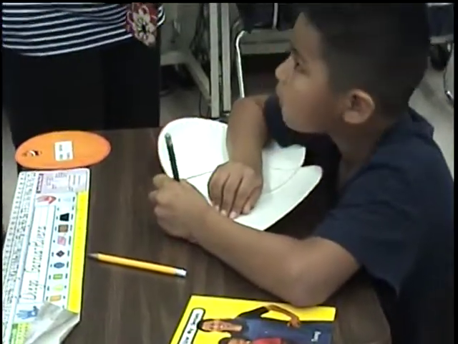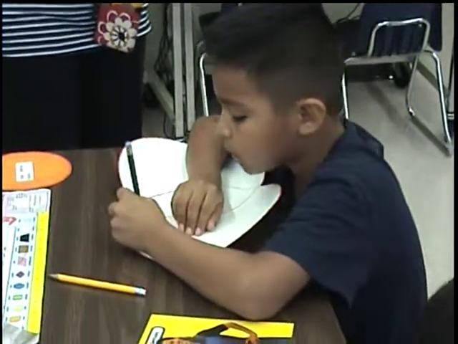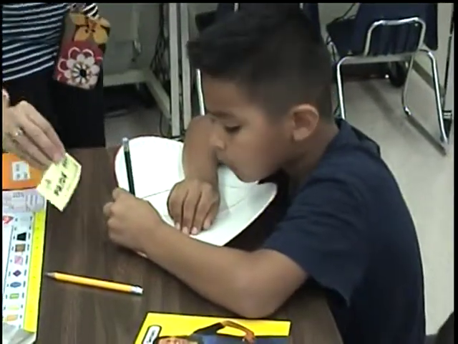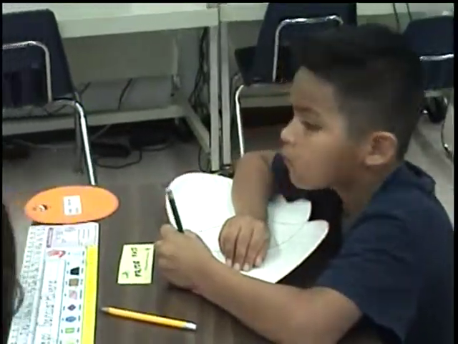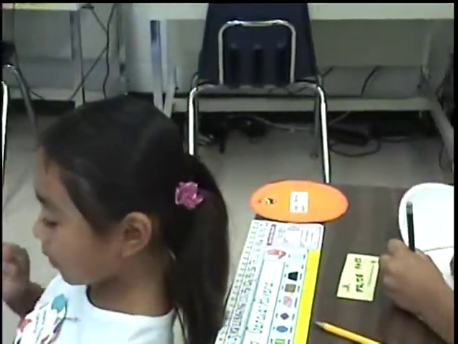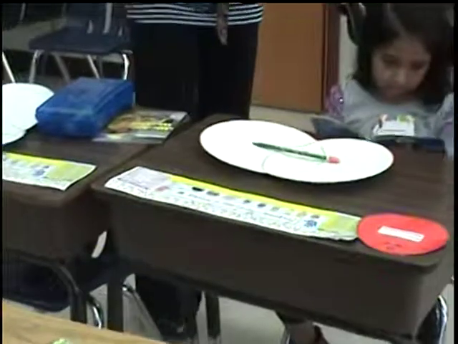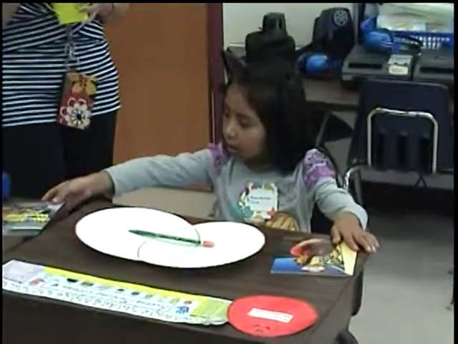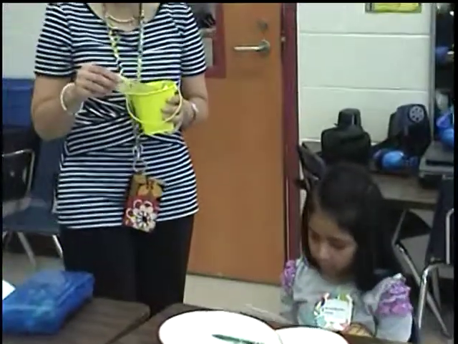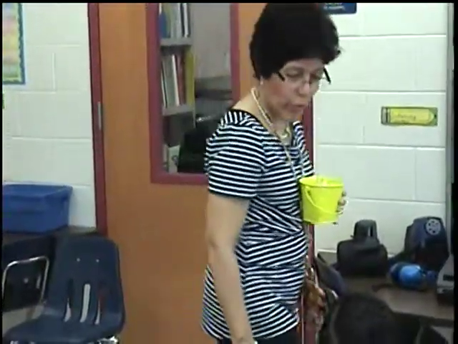And he's copying the title of his book and already on one side of his Venn diagram. And you're going to have your prize. Whoa, look at Brianna. Brianna is reading her book. She already wrote both titles on each side of the Venn diagram. Now she's grabbing another book. Thank you, Brianna, for working so well.